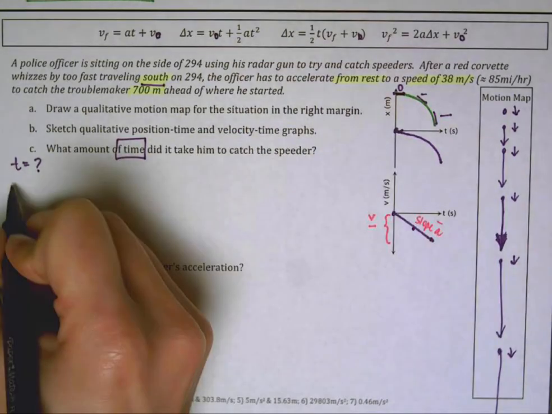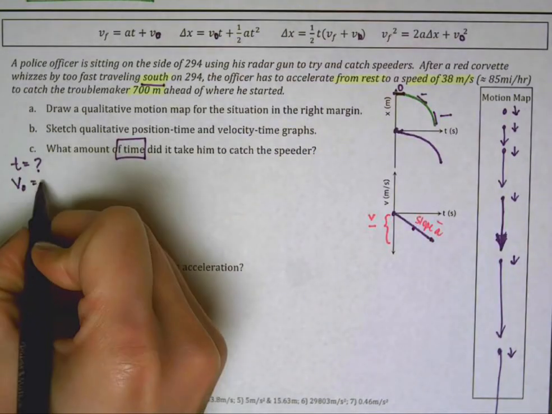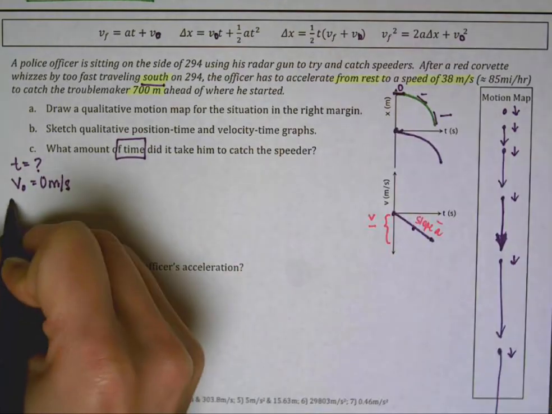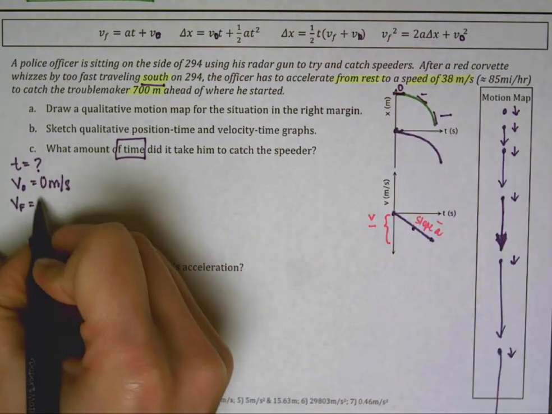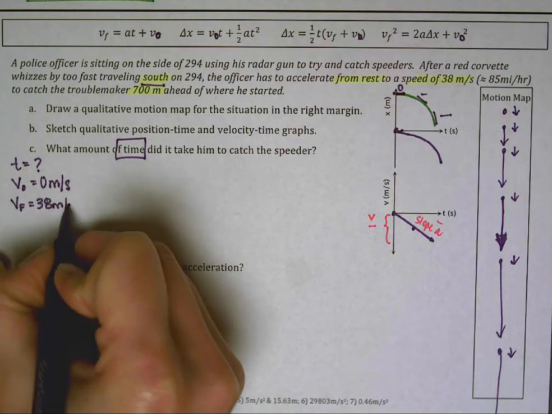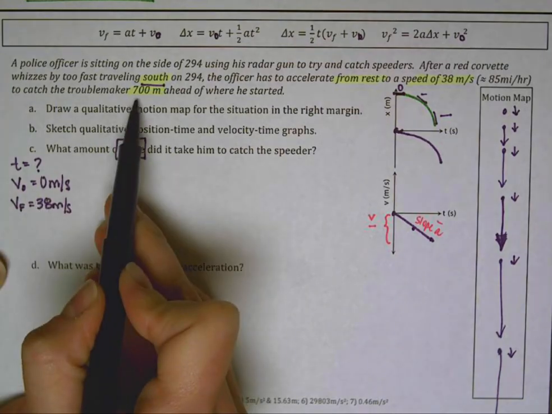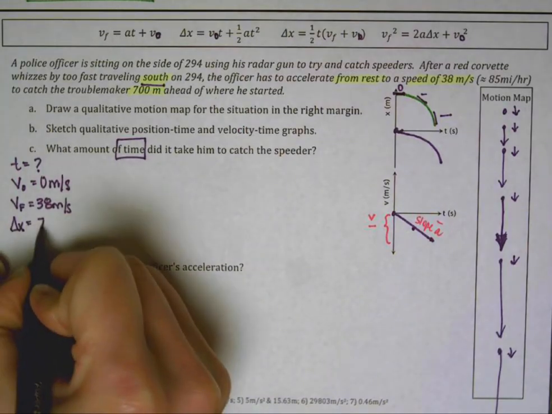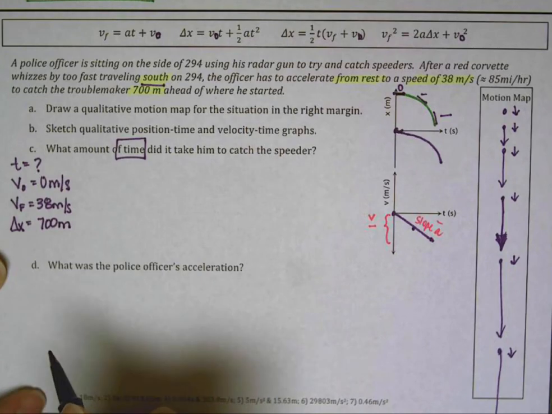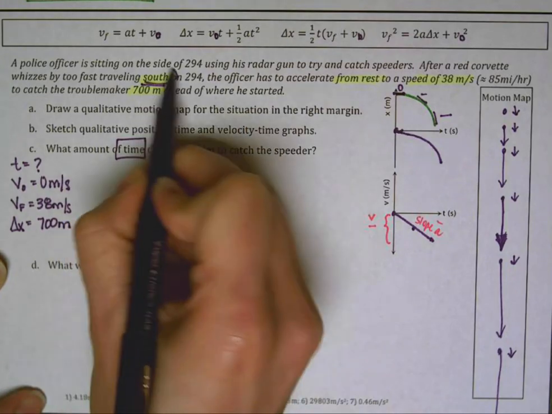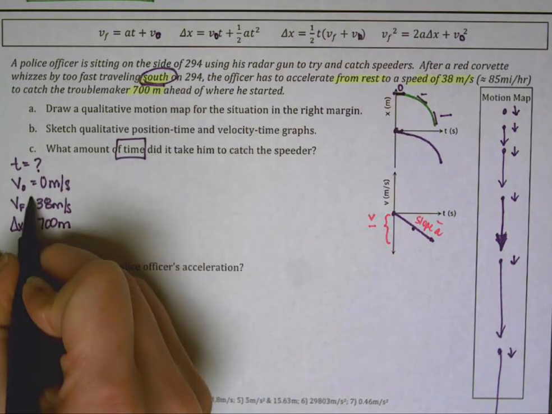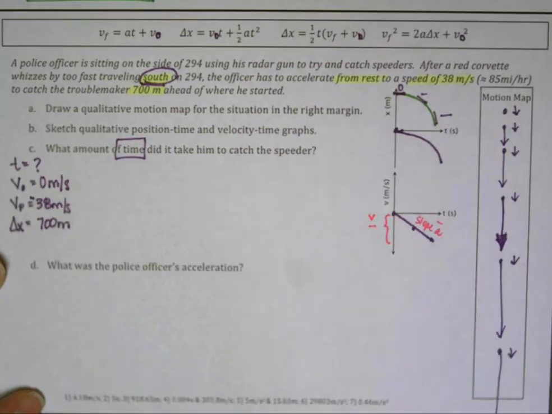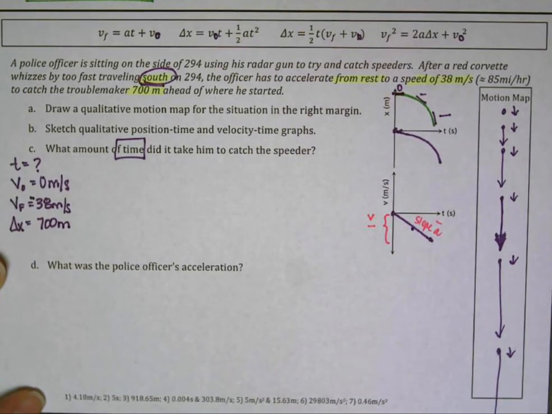From rest, so that is our initial velocity, or v naught, is equal to 0 meters per second, to a speed of 38 meters per second. So our final velocity, really the velocity at that time, is 38 meters per second. The troublemaker is 700 meters away when he catches them, so displacement is 700 meters. And this is what I meant by we had to remember that we're going south. We technically have a negative velocity, or negative final velocity, and we should have a negative displacement.